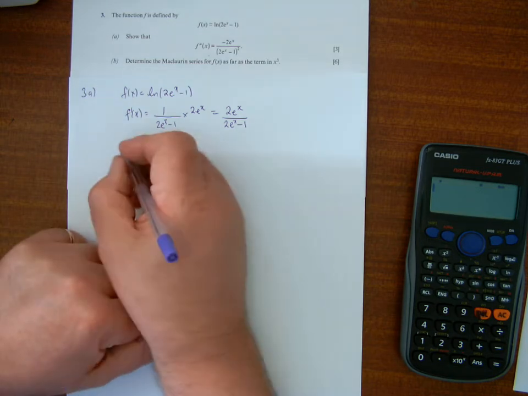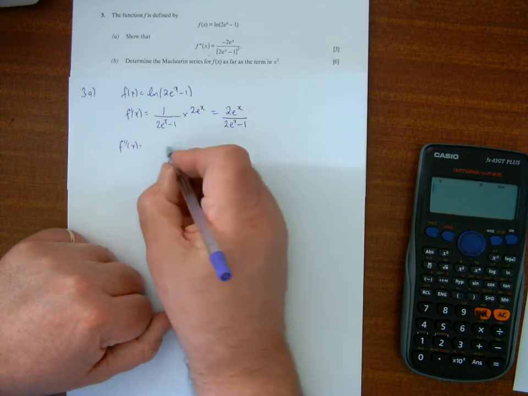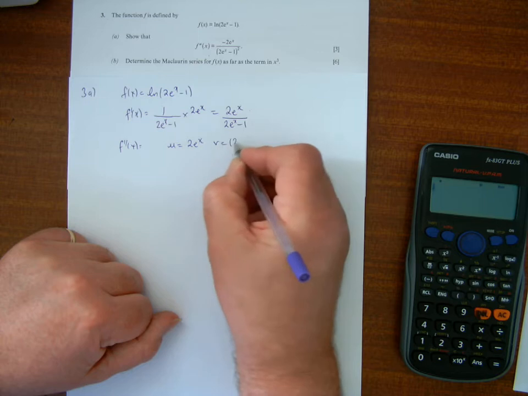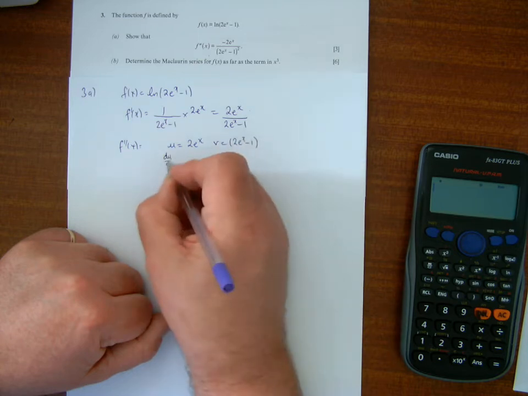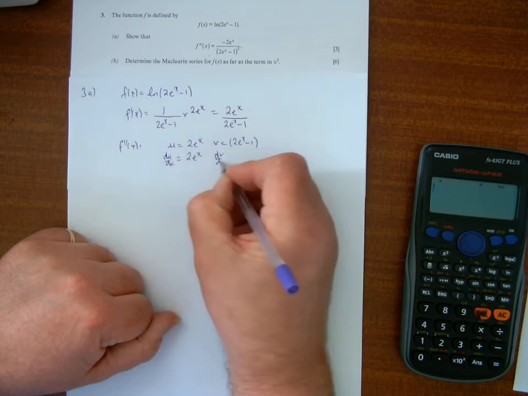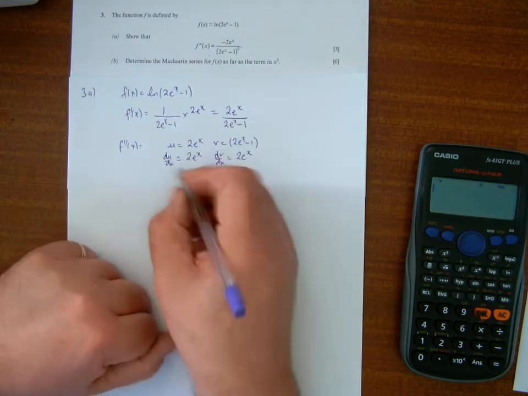So the second derivative, to find f double dash of x, I've got a quotient. So u is 2e to the x, v is 2e to the x minus 1. So du by dx, differentiating is 2e to the x, and dv by dx, that is also 2e to the x.